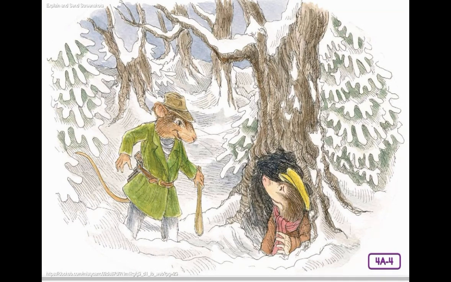"We must make a start. The worst of it is, I don't exactly know where we are, and now this snow makes everything look so very different."